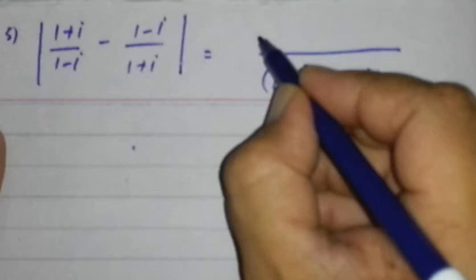So absolute, you remember the formula, the absolute value of a plus iota b equals the square root of a square plus b square. Similarly here the real term is 0, so we will just write the square root of 2 square, square root cancels with the square, here remains 2, the answer.